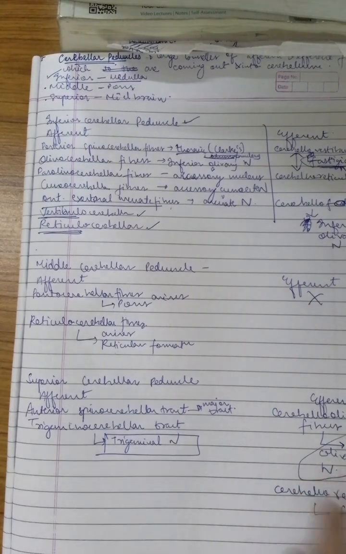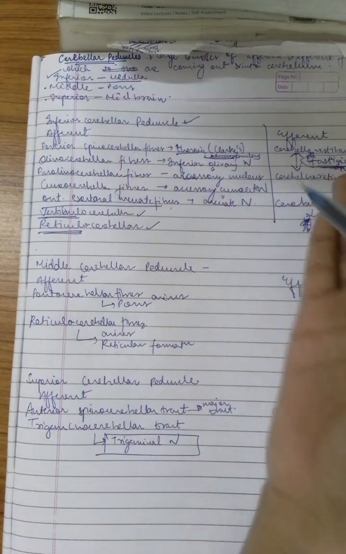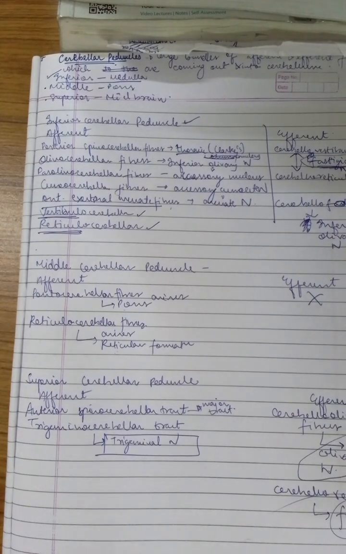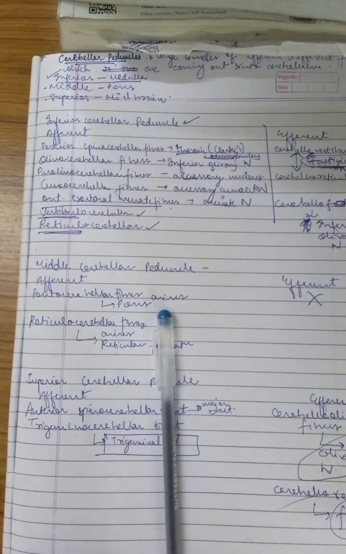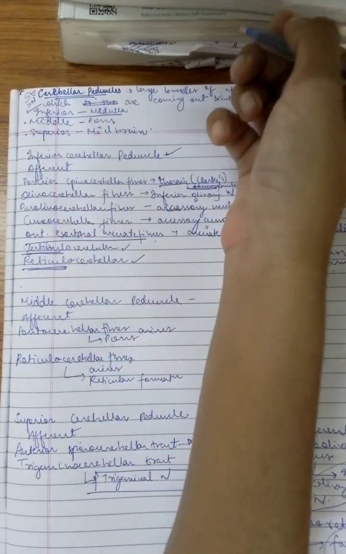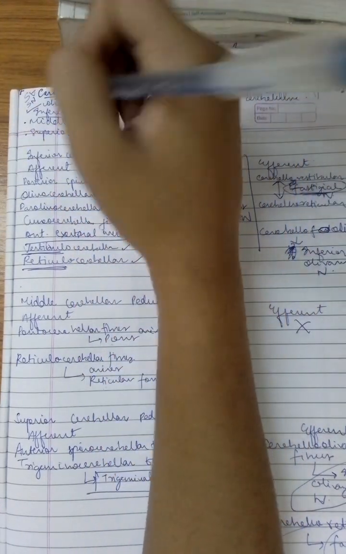For efferents, we write the same: cerebello-olivary, going to the inferior olivary nucleus, and cerebello-reticular, arising from the deep nuclei. So this much you need to write if cerebellar peduncles is given as a short note. It can be a short essay or a short note, and cerebellum is an essay question, so it can come under that.